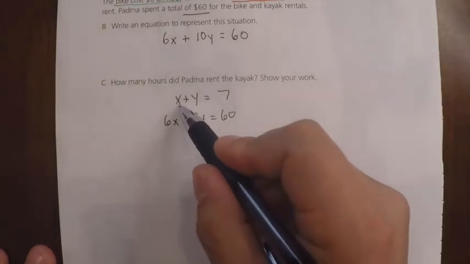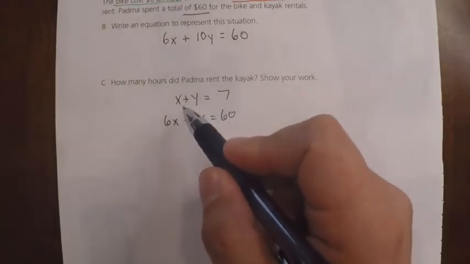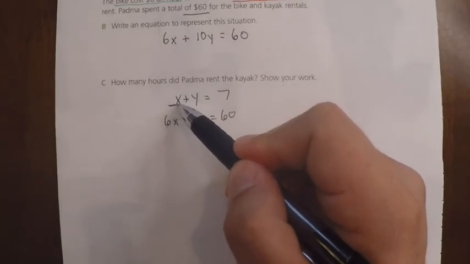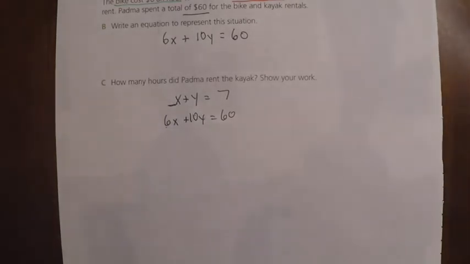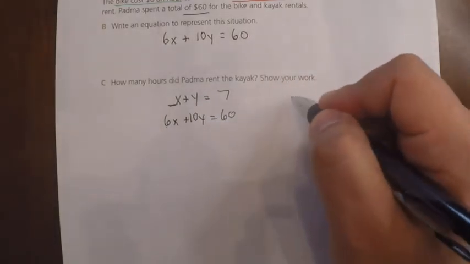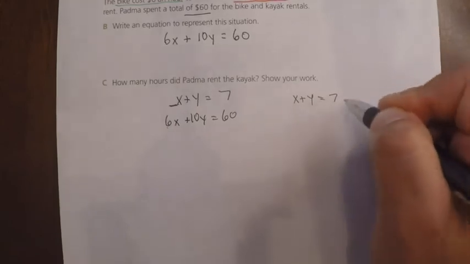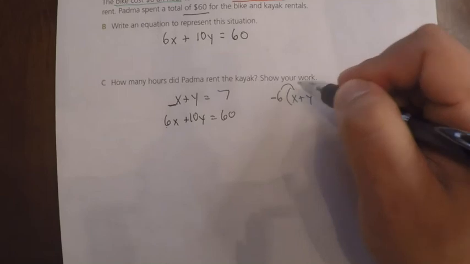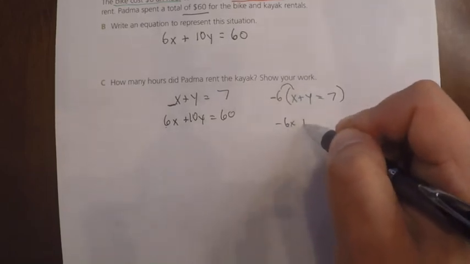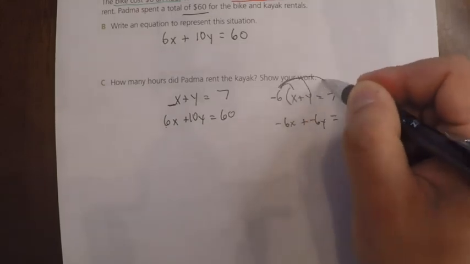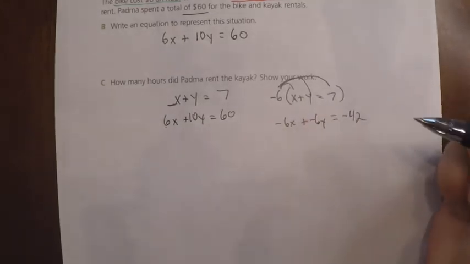So if I want to change X plus Y equals 7 into something that cancels out with a positive 6X plus 10Y equals 60, I need the coefficient for my X here to be negative 6. So in order to do that, what I'm going to do is take X plus Y equals 7 and multiply this whole equation by negative 6. So it'll be negative 6X plus negative 6Y equals negative 42.